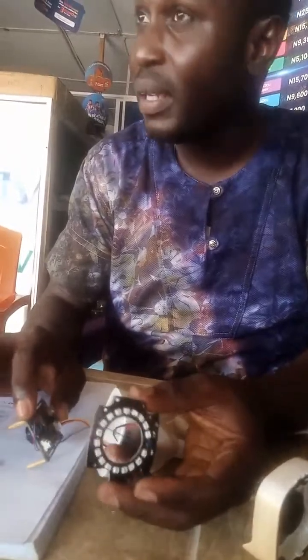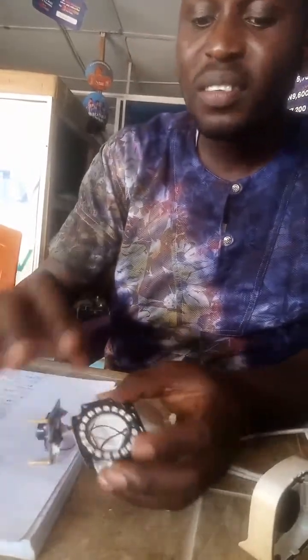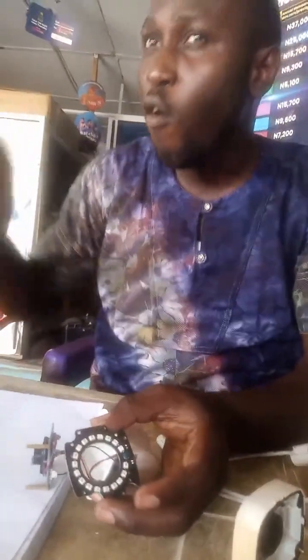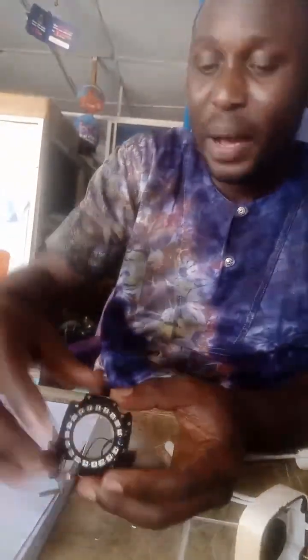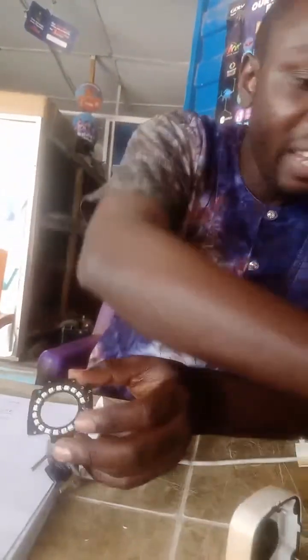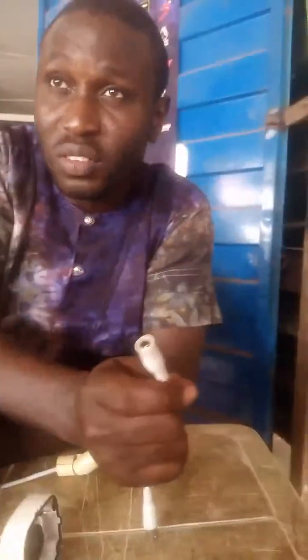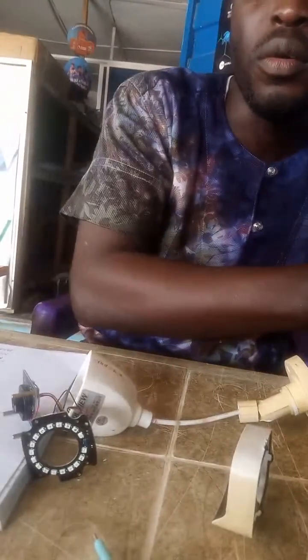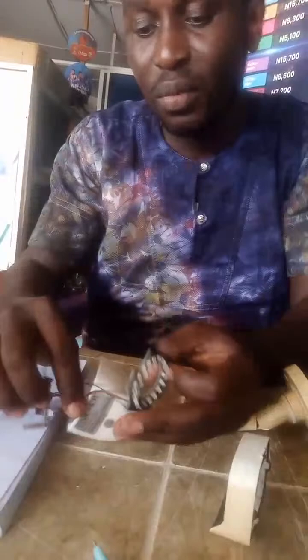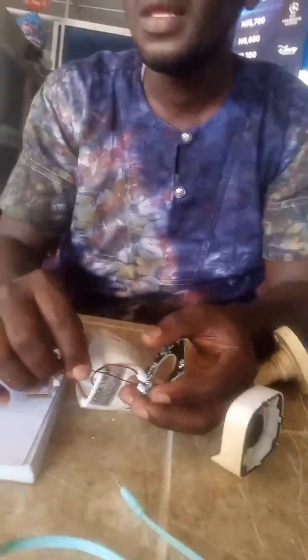Do you guys get what I'm saying? The only thing this SPU does is switch it on, telling it to go on and go off. Do you get what I'm saying? The power that will power this IR part is normally directly from the power source here. So this SPU will just tell it either to go on or go off, and this is the communication cable for it.